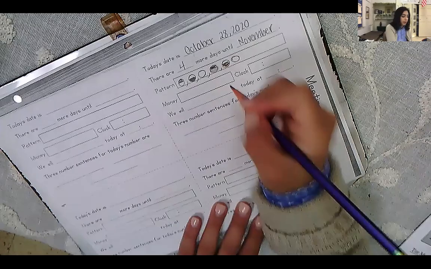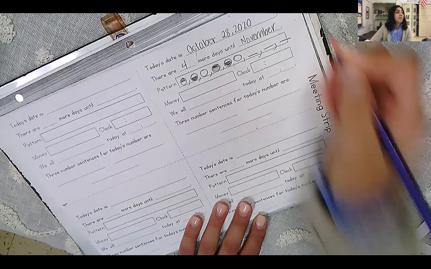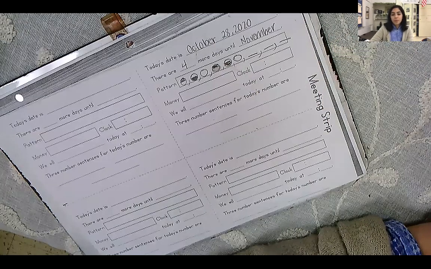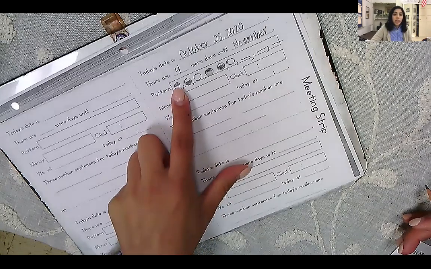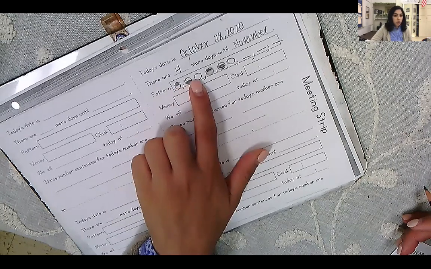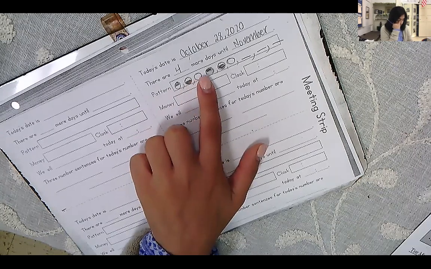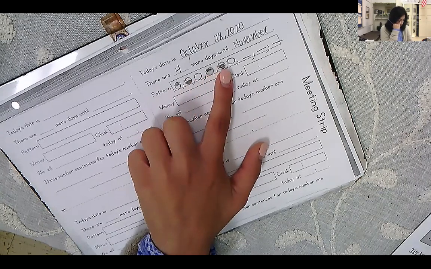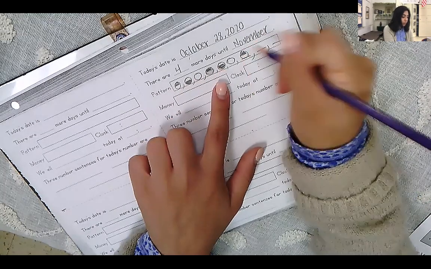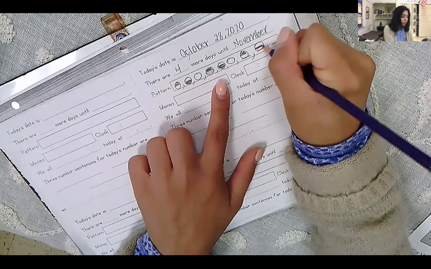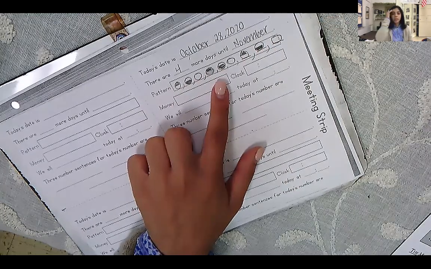Okay, boys and girls, figure out the pattern. Great. So the pattern is half shaded up, half shaded down, and a whole circle, not shaded. Half shaded up, half shaded down, whole circle. Half shaded up, half shaded down, and full circle. Yes? Okay.